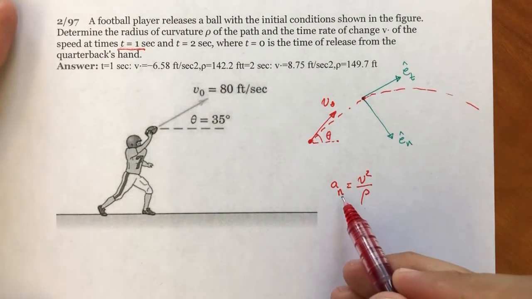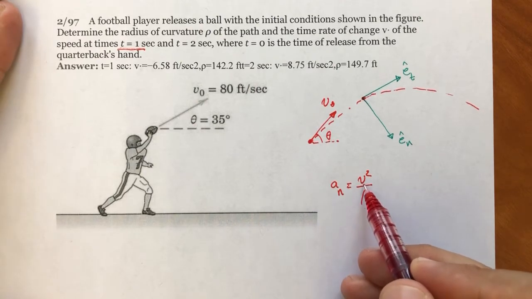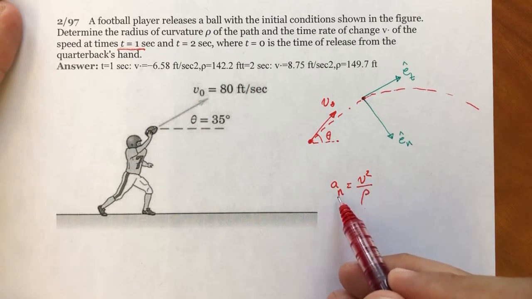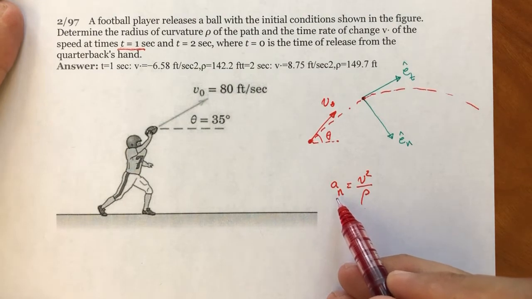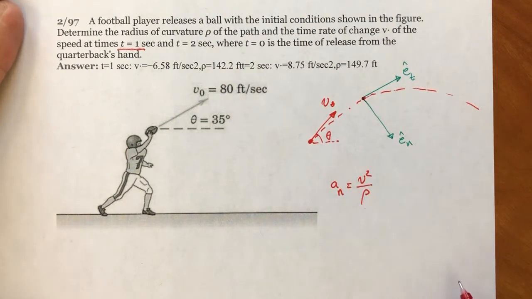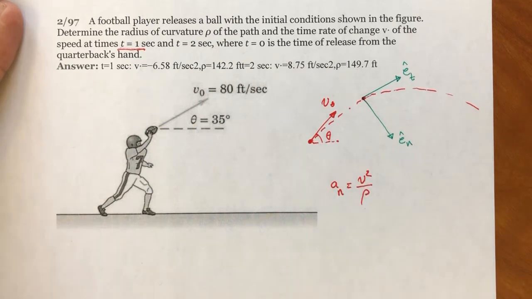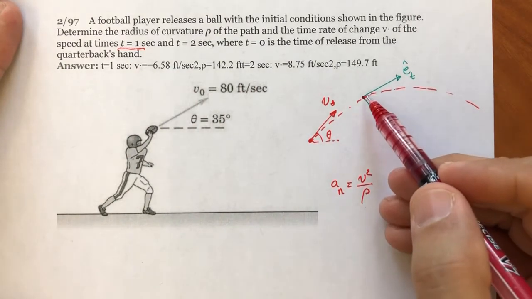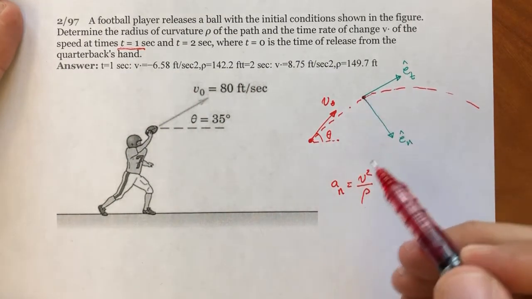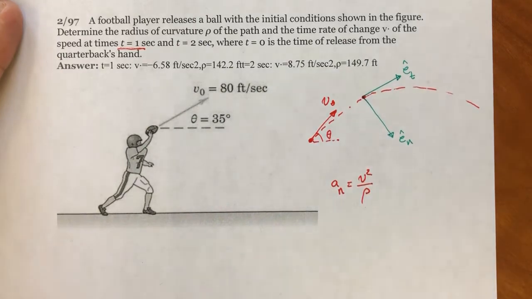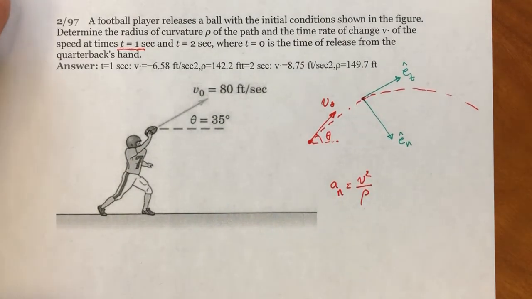If I know what the velocity is at any point, and if I know the acceleration in the normal direction, then I'm going to be able to find rho. Rho is going to be v squared divided by an. So I need to find the velocity at time is equal to 1, and also I need to find the normal acceleration at that given time.